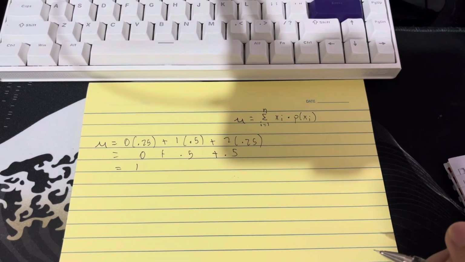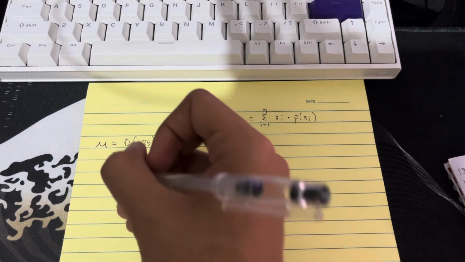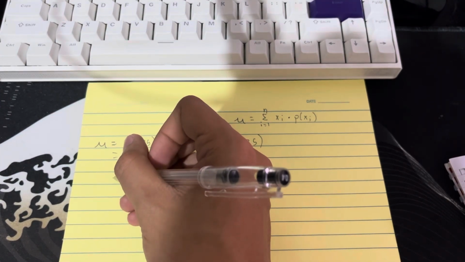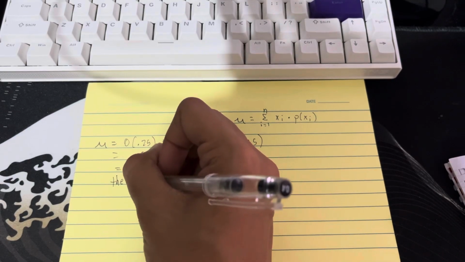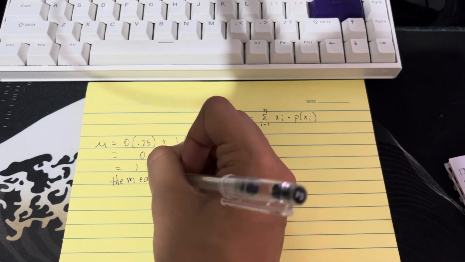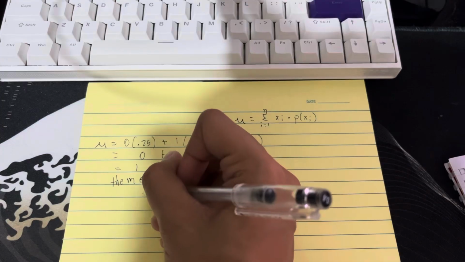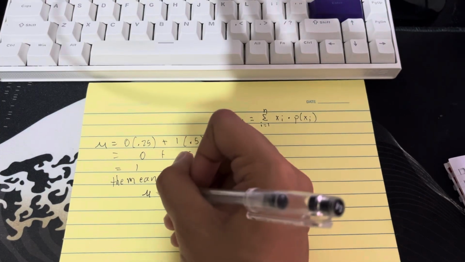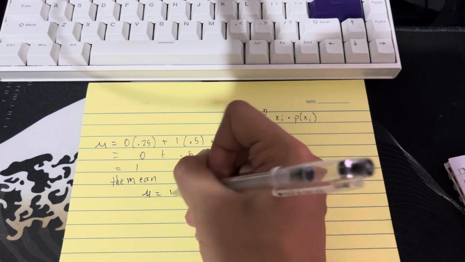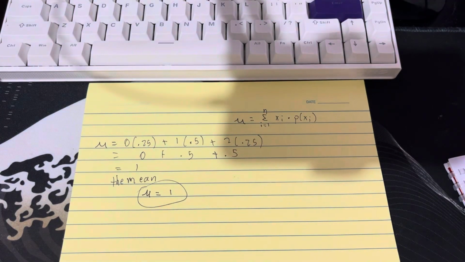What does this mean? Well, that means that the mean, or this symbol, is equal to 1. And that's how you find the mean. Now let's move on to variance, okay?